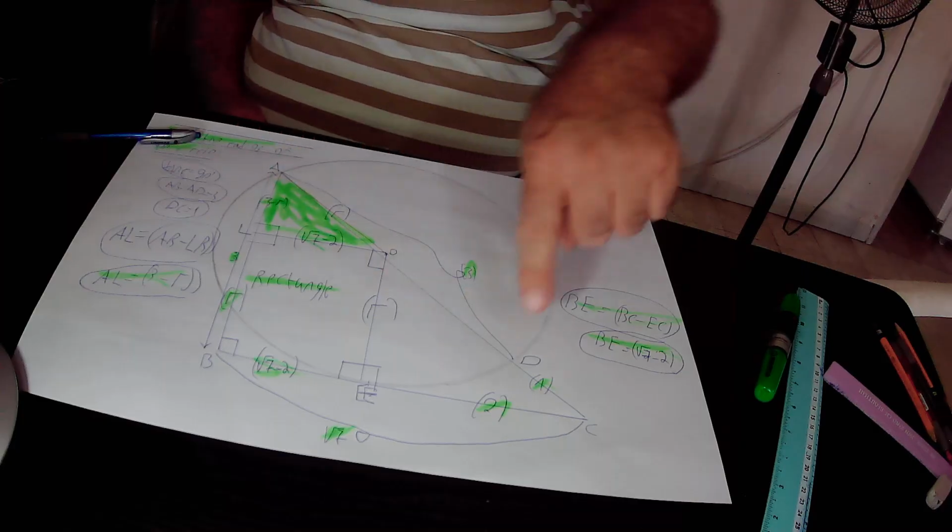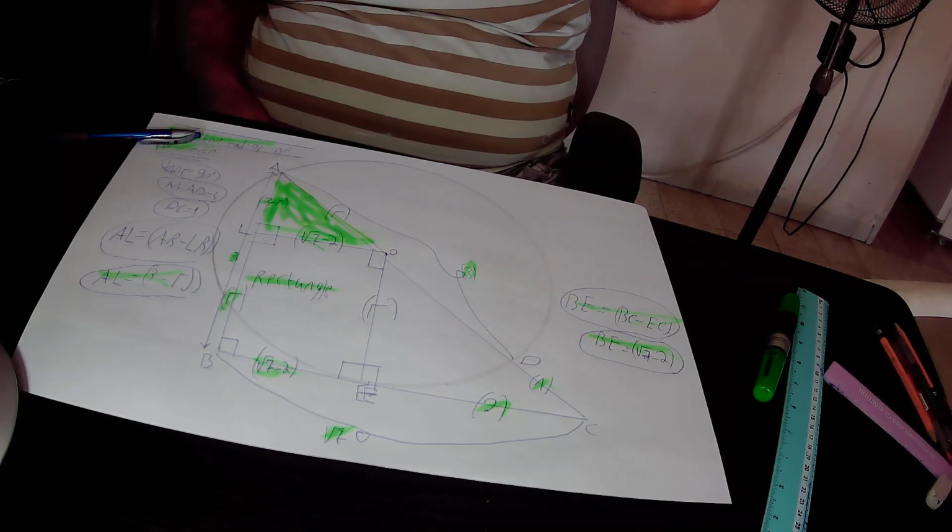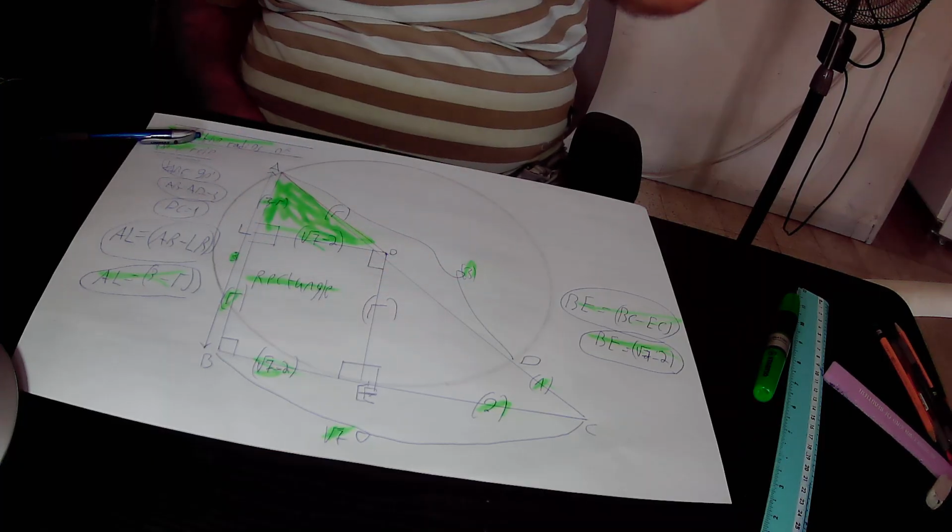So we have a circle, and this is angle ABC, which is a right angle.